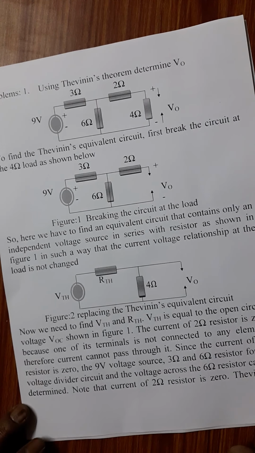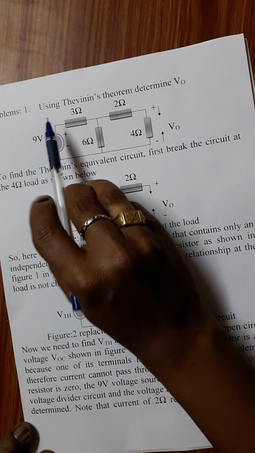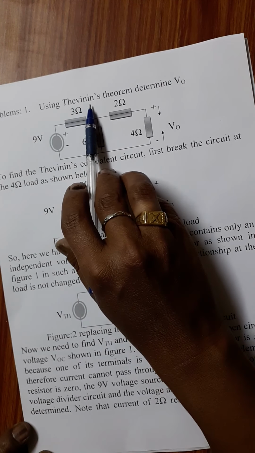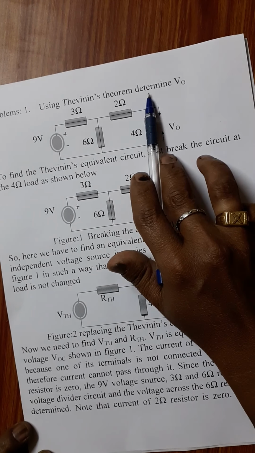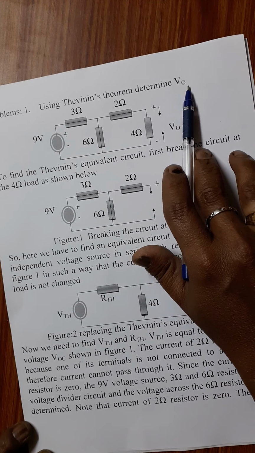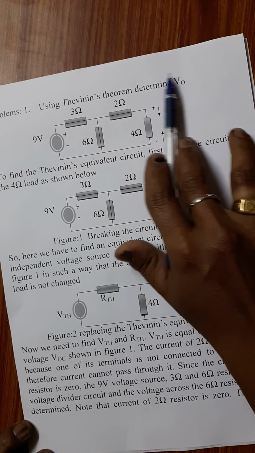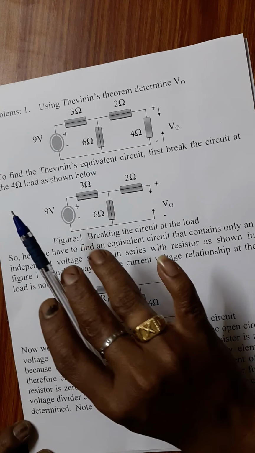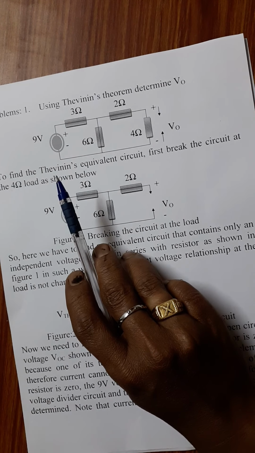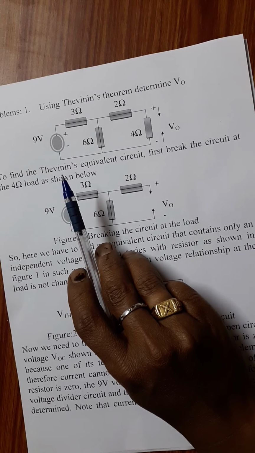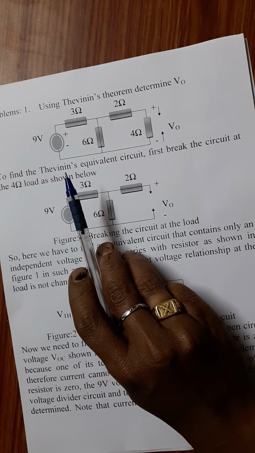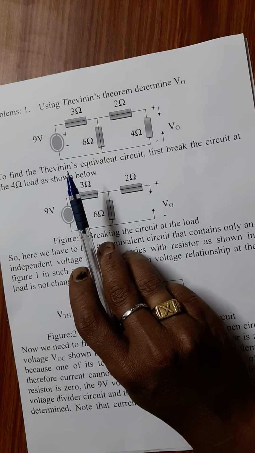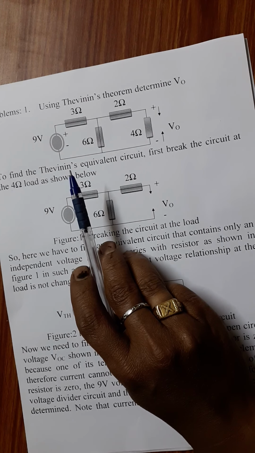So when the problem is given to you, this is the problem, very simple problem. Using Thevenin's theorem, determine V of naught. So this is the given problem and a circuit. So we have to solve the circuit by using Thevenin's theorem. So in the first step, you have to identify the element for which the current or a voltage is to be found and consider it as load resistor.